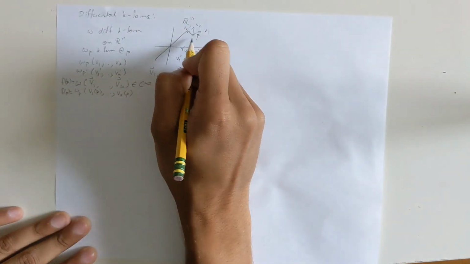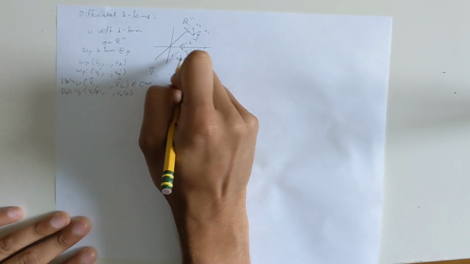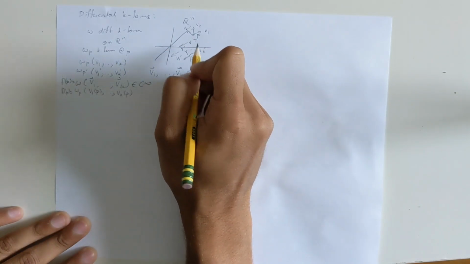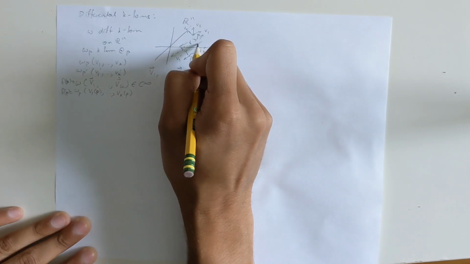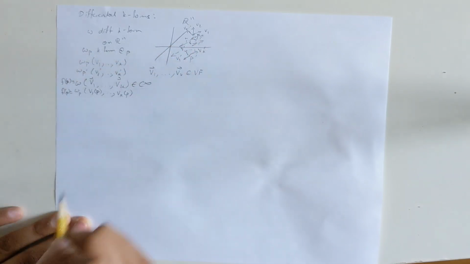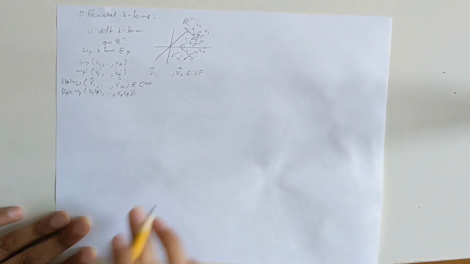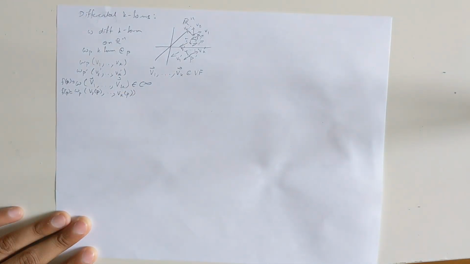So for example, v1 maybe looks like this at that point, and then it goes something like that, and then becomes v1 prime at the point p prime. And then maybe v2 is part of a vector field that looks like this, and you associate vectors at every point, and this allows you to evaluate the k-form on the vectors at each point.